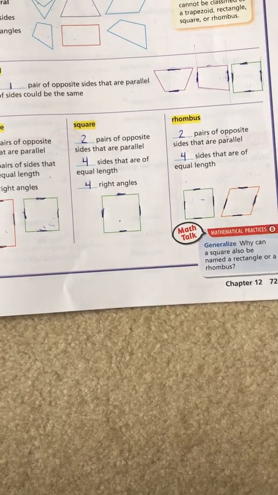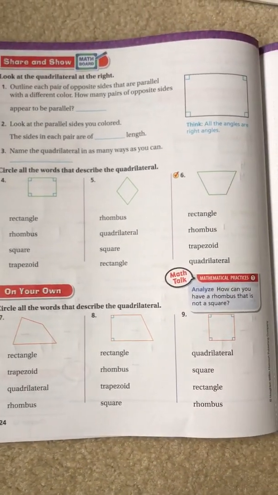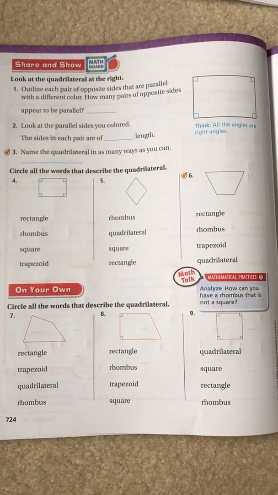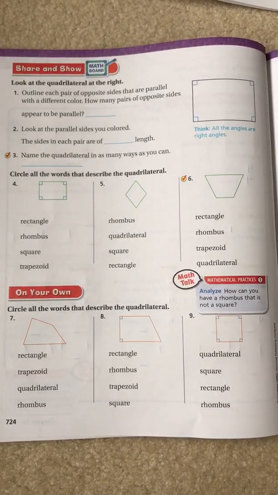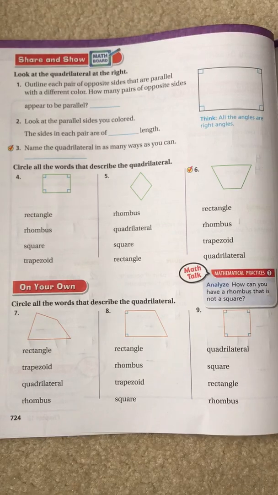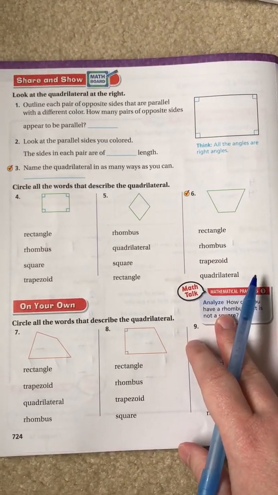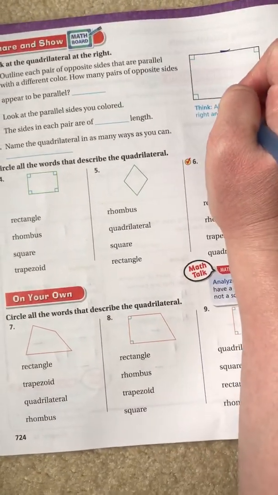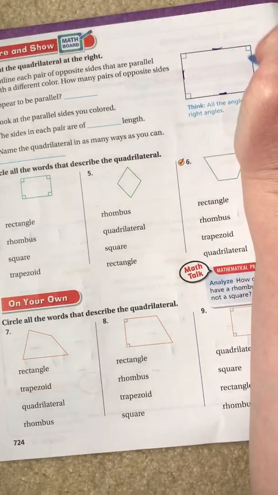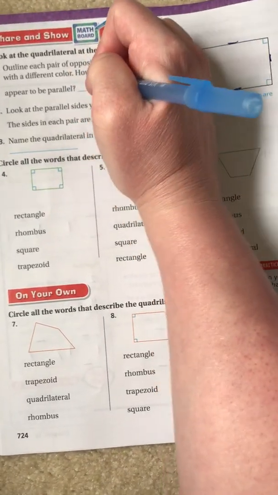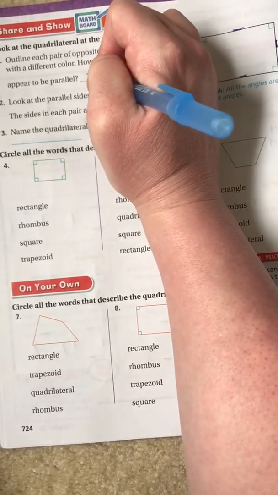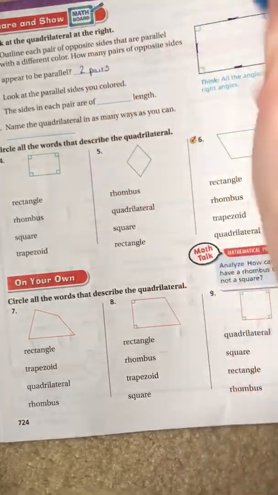Okay, well, let's turn to the next page here and look at share and show. So we have a rectangle here. Remember, a rectangle is a quadrilateral, and we need to talk about some different things here. So how many pairs of opposite sides appear to be parallel? Well, we just learned on the other page, those 2 sides are parallel. These 2 sides are parallel, so we have 2 pairs of parallel sides.